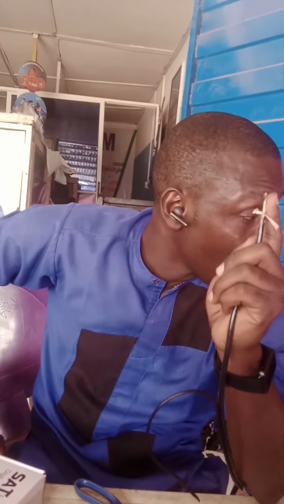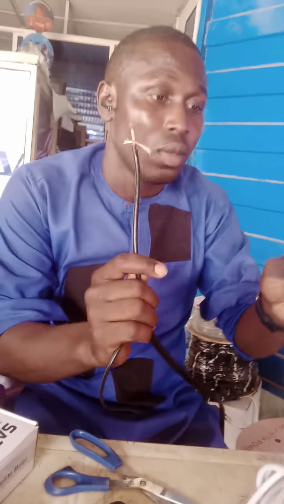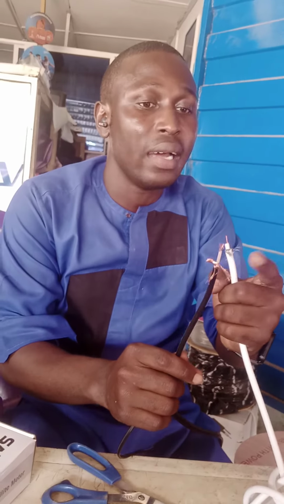The inner conductor is also strands, but it's copper, not aluminum. I've used this cable up to 100 meters, and it works effectively. But it's more expensive than this.